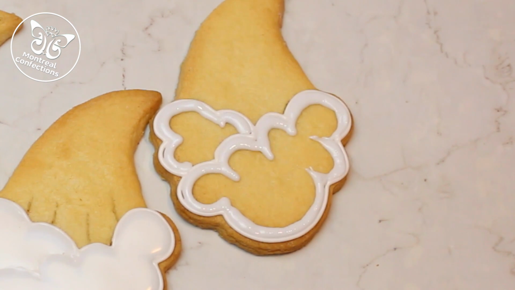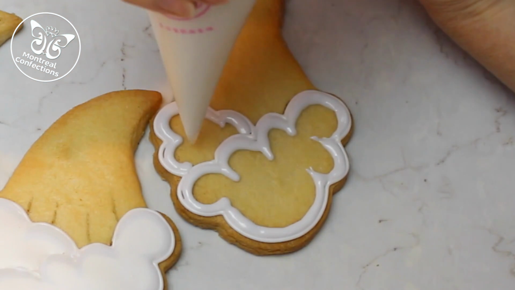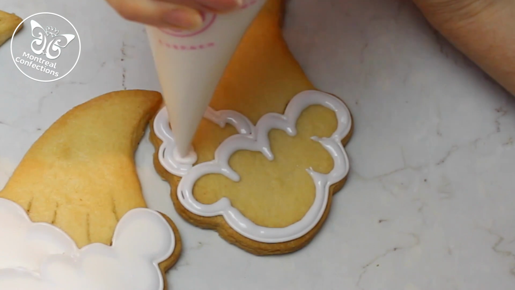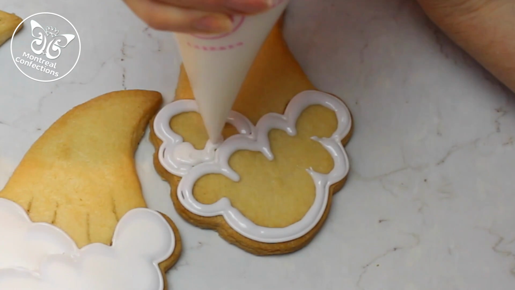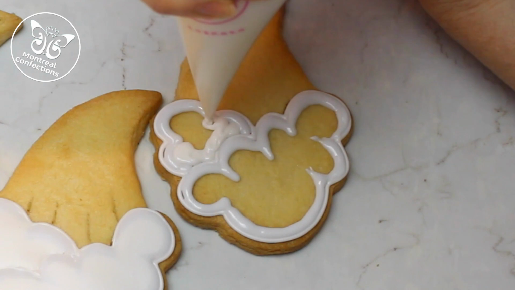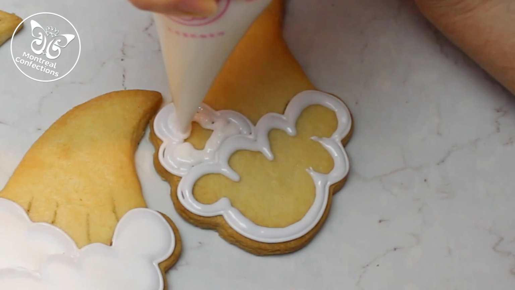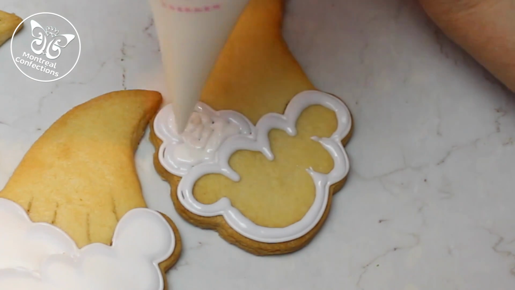Just like that. And now immediately, because we want the two colors to kind of meld together, now I'm coming in with some white here and filling in my two clouds.